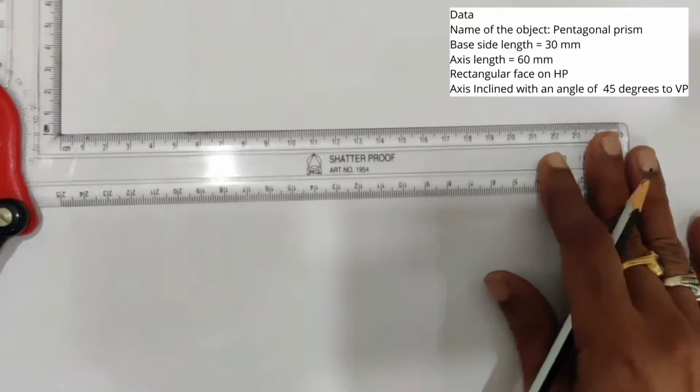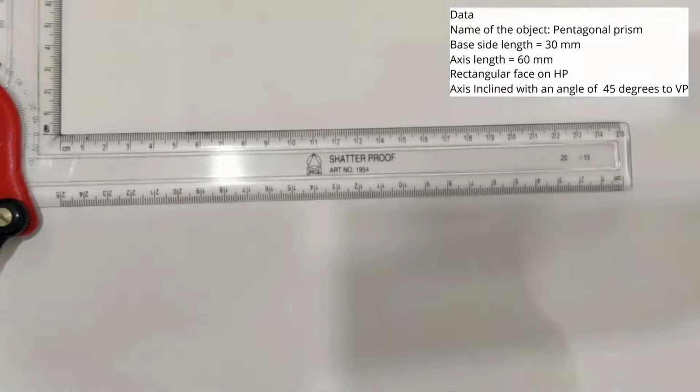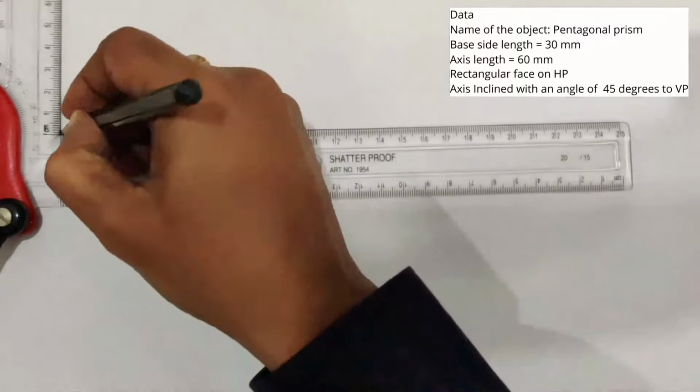Just now we completed demonstration. Now we will enter into the detailed construction for the given problem based on the demonstration. As a first step, draw XY line.